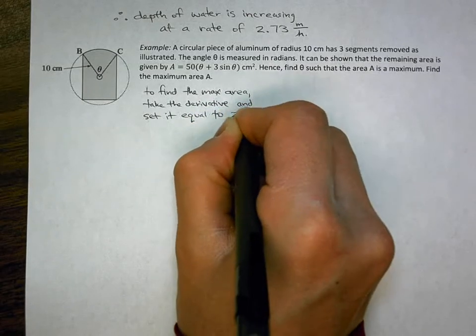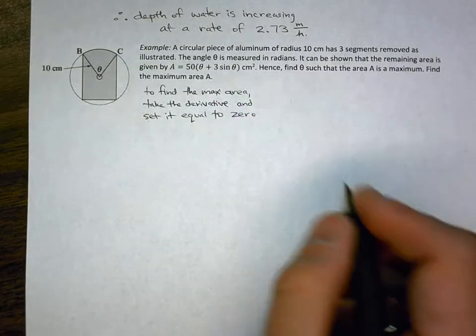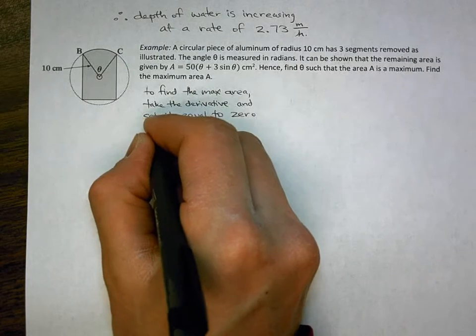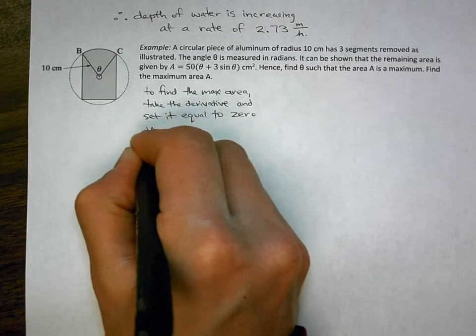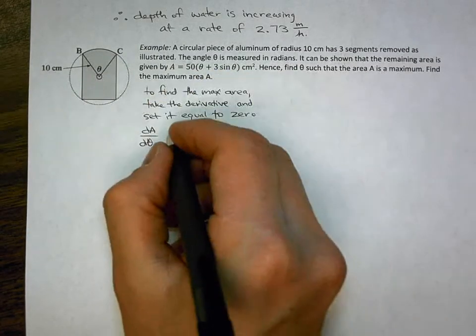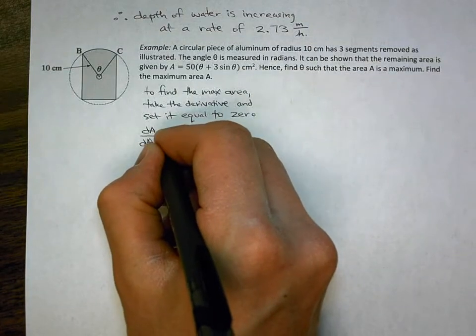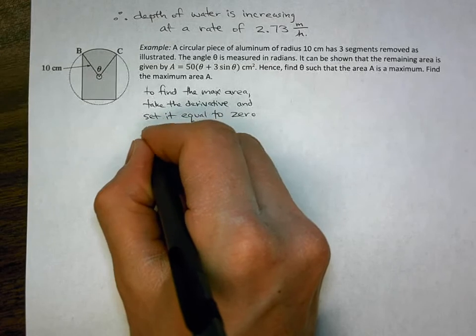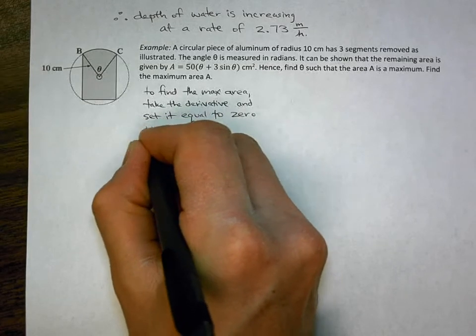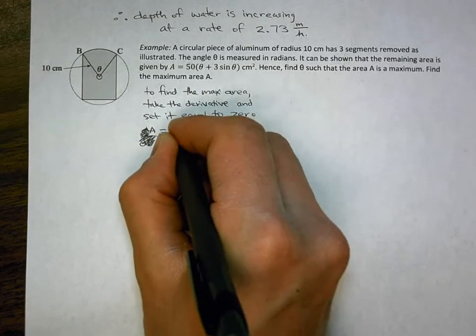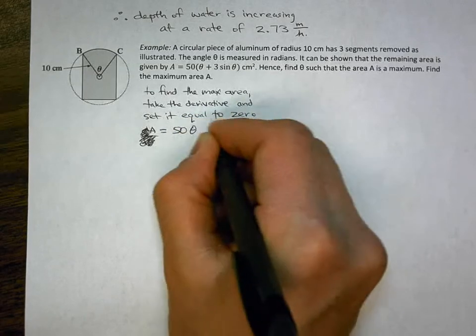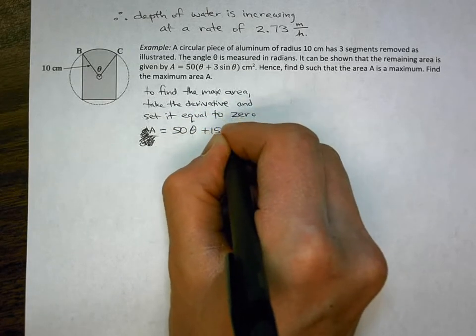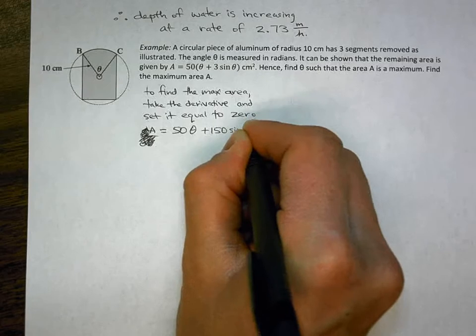Hopefully you remember this strategy for finding the extreme points. So I have, let's call it dA d theta, the derivative of A with respect to theta. I have this constant out here. You know what? Before I do this, let me just fix it up a bit. A is equal to 50 theta plus 150 sine theta. That'll make things a little bit easier to understand.